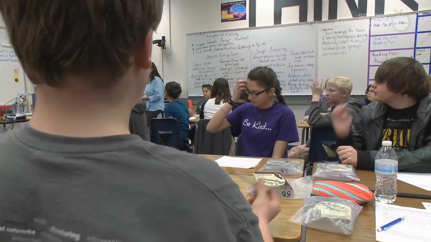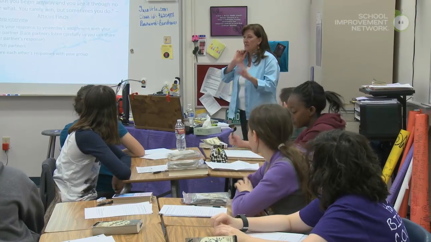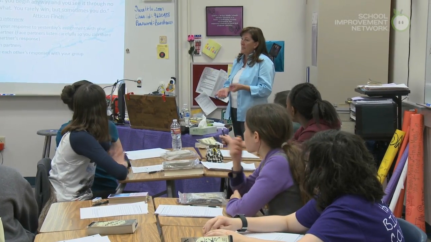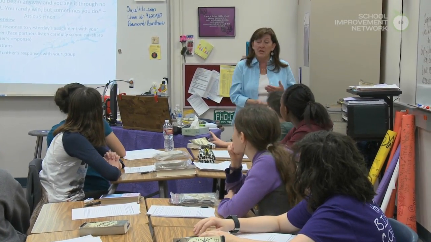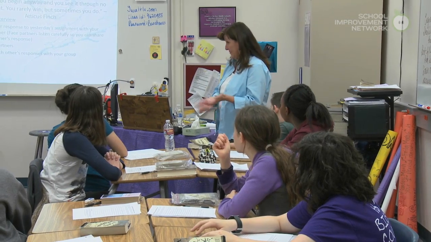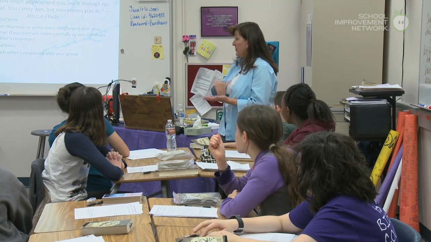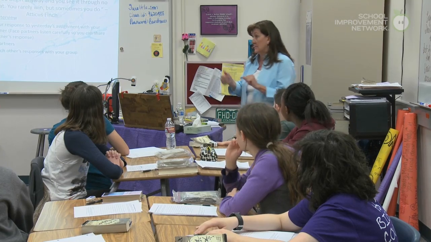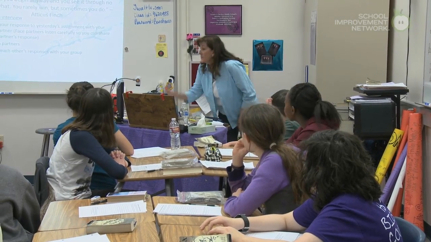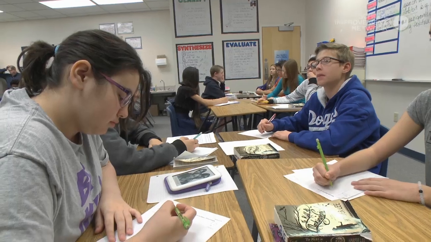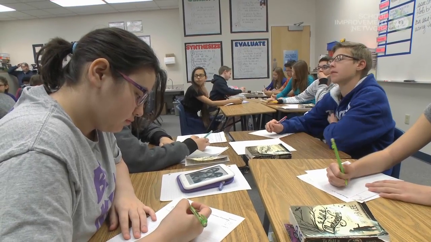Exactly. So what we're going to do now is we're going to take a look at how courage applies to, first we're going to look at how it applies to Lord of the Flies. So we're going to go back to our learning with Lord of the Flies, and then we're going to connect it to Mockingbird. So, all right, round robin. Clean sheet of paper, name upper right-hand corner.